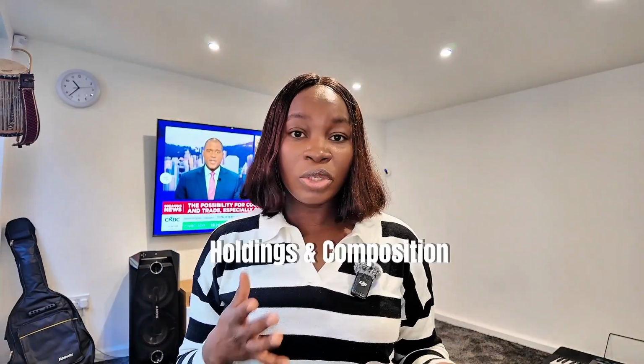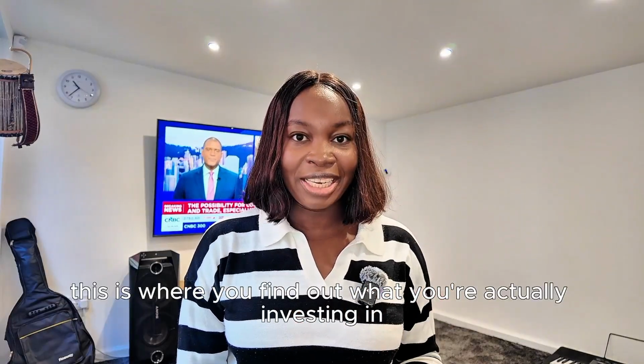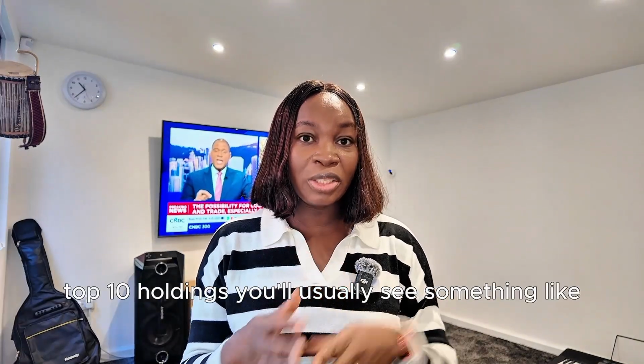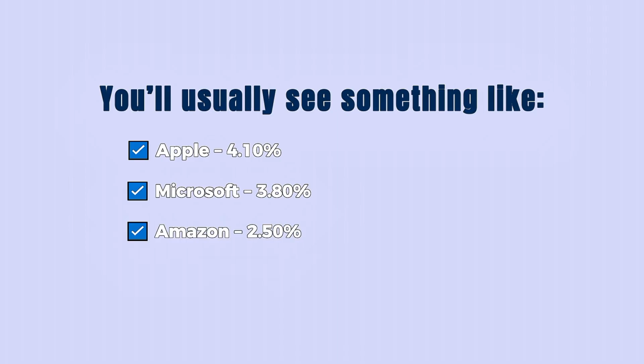Section 4, holdings and composition. This is where you find out what you're actually investing in. Top 10 holdings. You'll usually see something like Apple 4.1%, Microsoft 3%, Amazon 2.5%, Nvidia 2.2%, and so on.